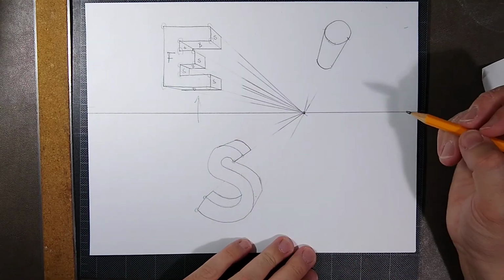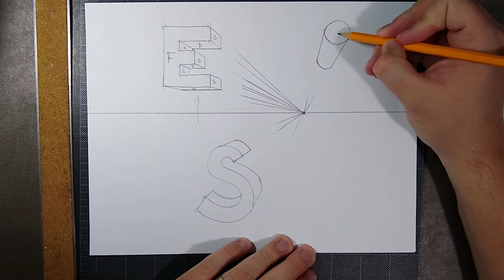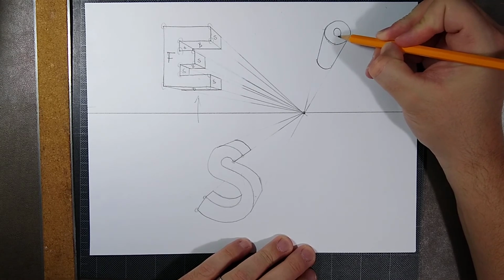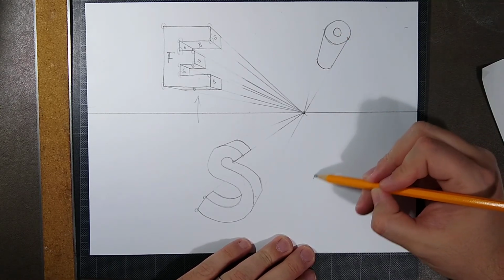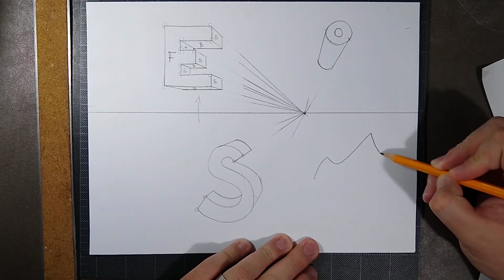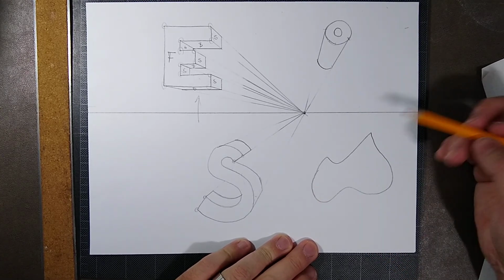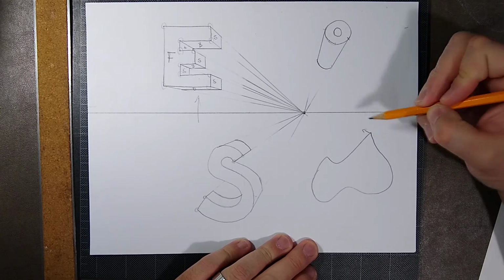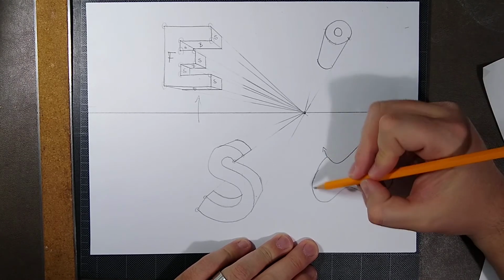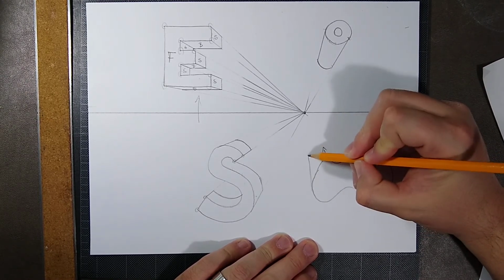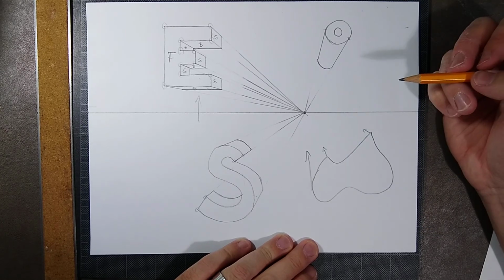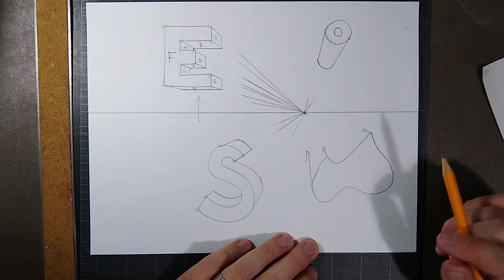Now you could do letters like I did here. This could be an O, I suppose. Or you can just make random shapes. If I make a shape like this, there's a point, and we've got curves as well. All right, so these points will end up going back to the vanishing point, and that very edge of the curve will end up going back to the vanishing point as well. Then you just got to mimic those shapes.